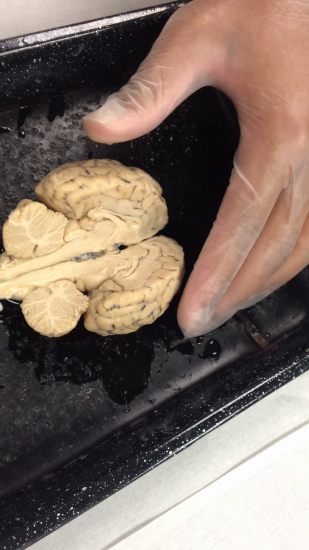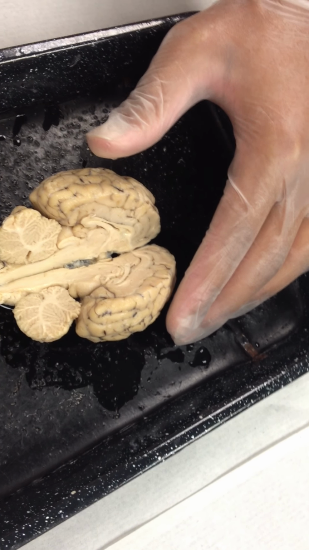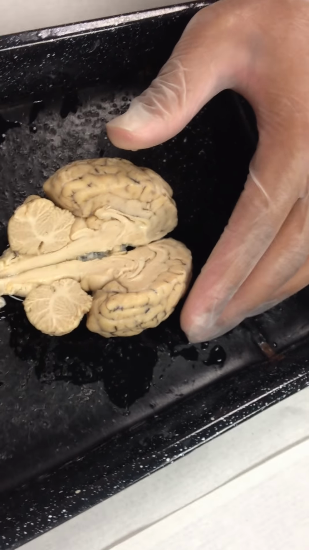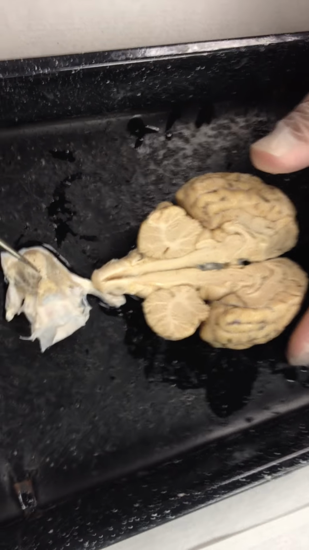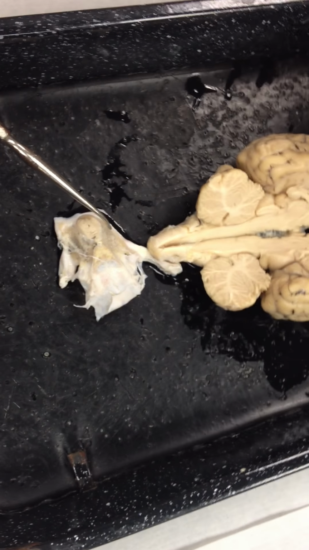With the membrane still intact here, but now on the inferior view, this large structure right here is the pituitary gland. So this is the underside of the brain. In order to see the cranial nerves, that membrane is going to be our next step. We're going to have to remove this entire piece of membrane along with the pituitary gland, right there.